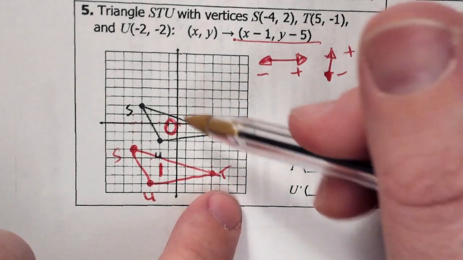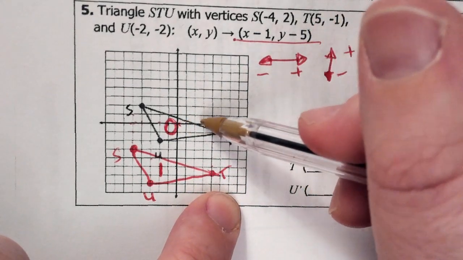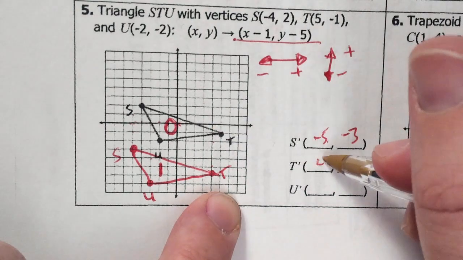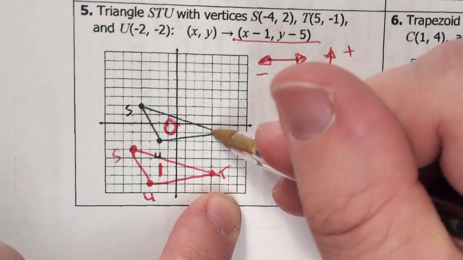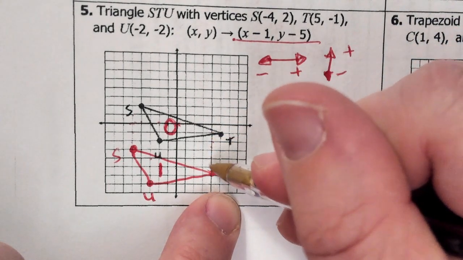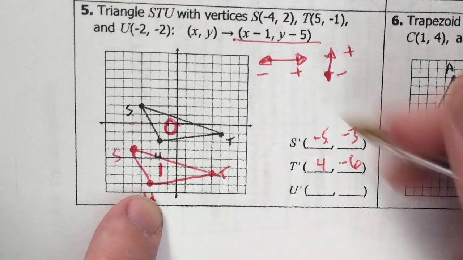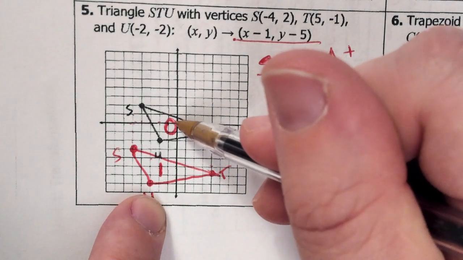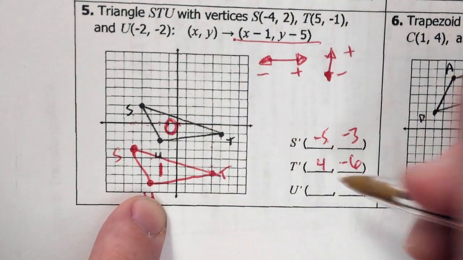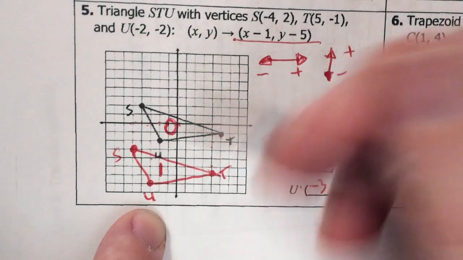So T is over here. That is positive 1, 2, 3, 4. Negative 1, 2, 3, 4, 5, 6. And finally, U is -1, 2, 3, -7.